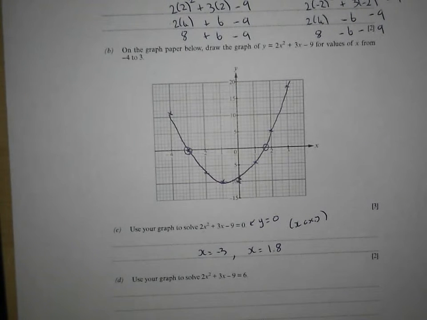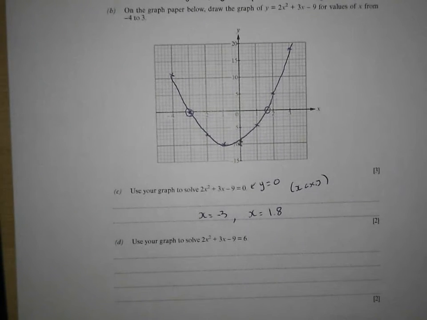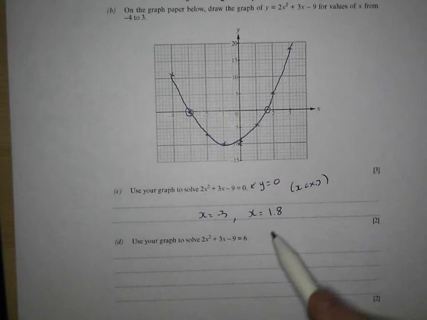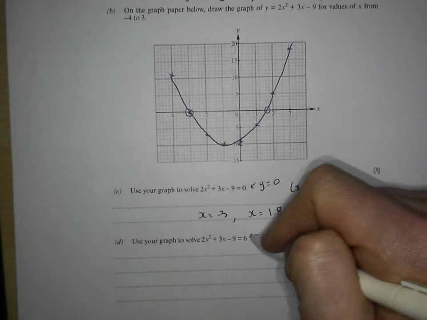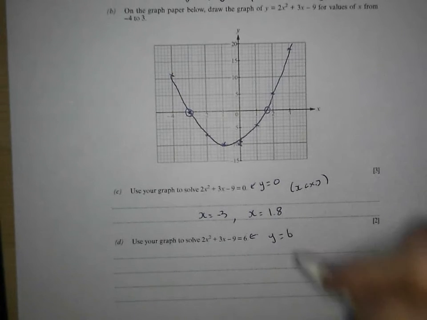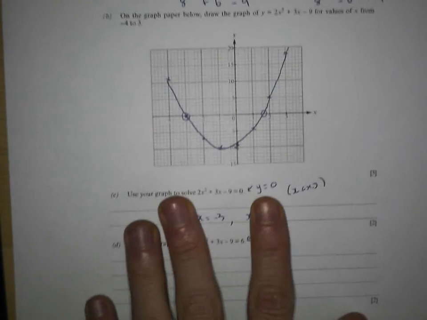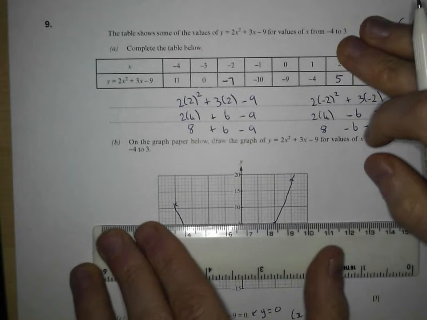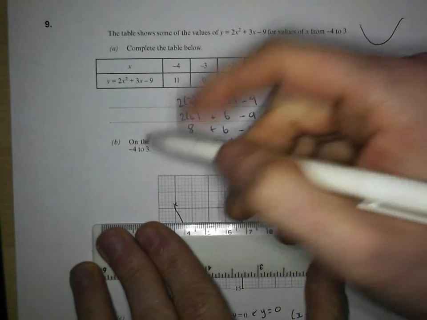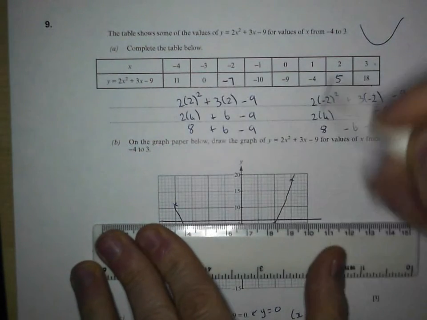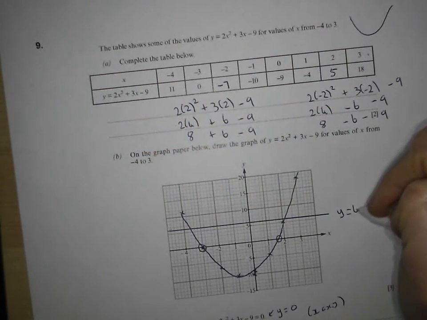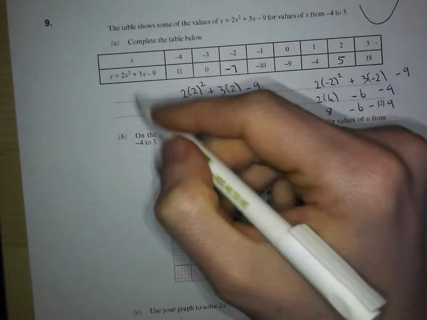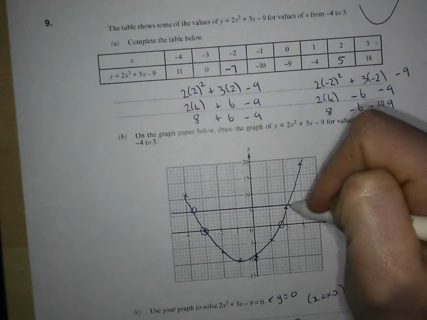And then the final question of our graphs, use your graph to solve 2x squared plus 3x minus 9, that's our graph there, equals 6. Well, that's just saying where does it cross the line y equals 6? Well, let's draw the line y equals 6 on. Y equals 6, all y equals are horizontal when it's a number like that. So let's draw the line y equals 6 on. Let's label it y equals 6. And where does the graph cross that? Well, it crosses it there, and it crosses it there.